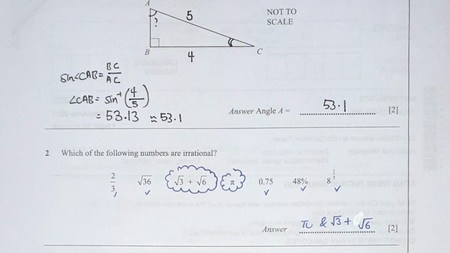So at section 2, which numbers are irrational? So we will have pi and square root 3 plus square root 6. Reason being is that these numbers here have tons of decimals and cannot be written in fraction format.